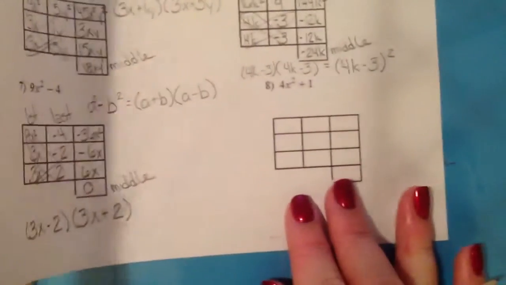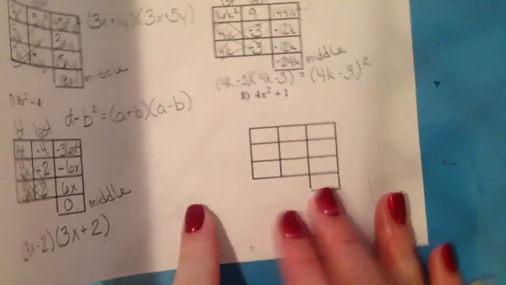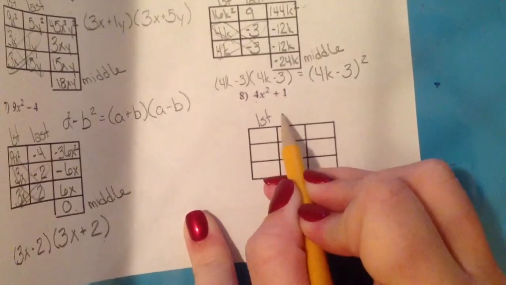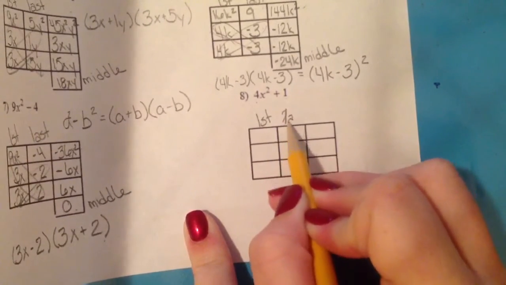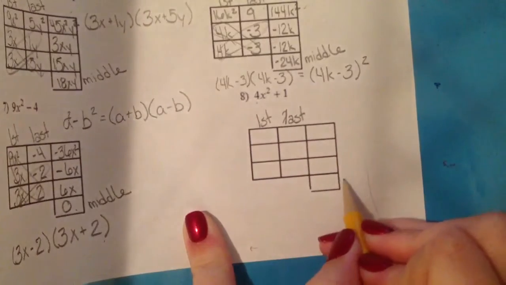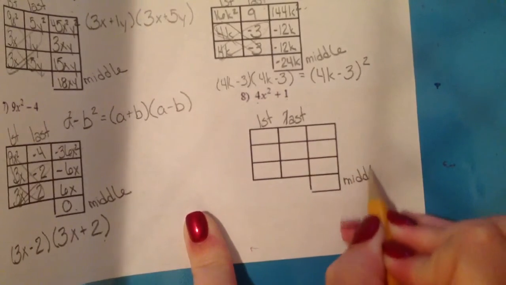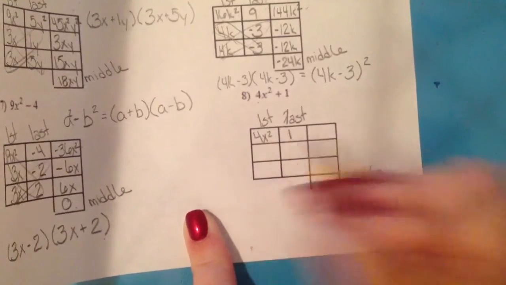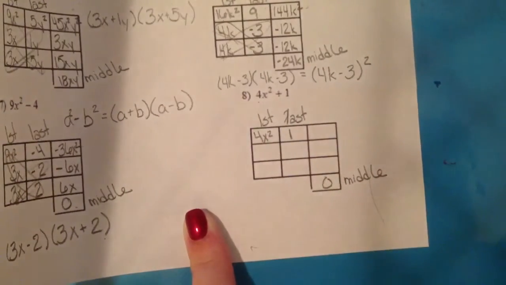Now let's look at a binomial that we're adding. Okay, so we've got 4x squared plus 1. Again, they're both perfect squares, but let's see what we get here. So first, last, and then our middle. My first term is 4x squared, my last term is 1, and my middle is 0.